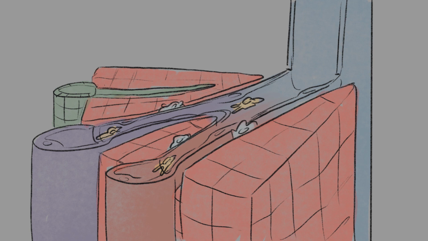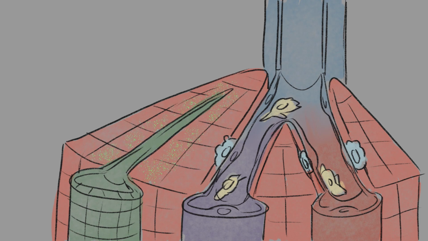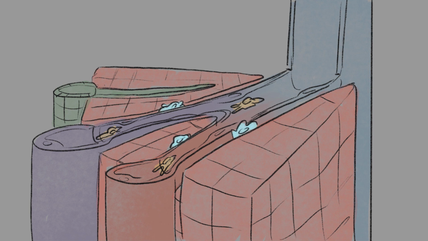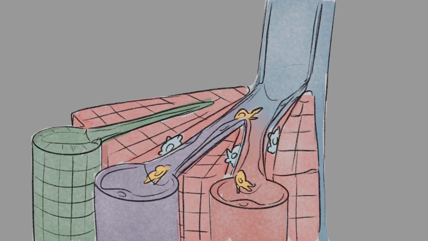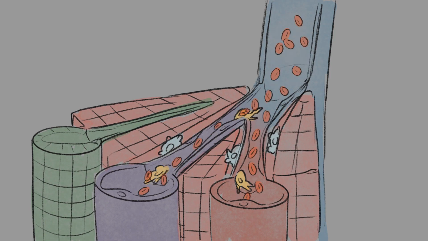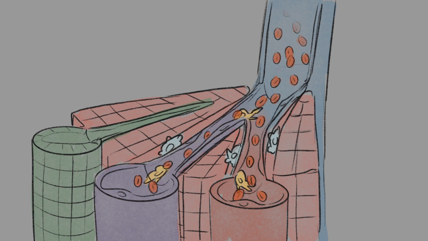Hepatocytes, which make up the majority of the liver, are involved in several metabolic processes, as well as bile production. Cholangiocytes, which line the bile duct, help modify and transport bile. And hepatic stellate cells, which reside in the space of Disse, are the main vitamin A storage site. As blood flows through the sinusoids, certain cells are involved in the constant immune surveillance of harmful substances.